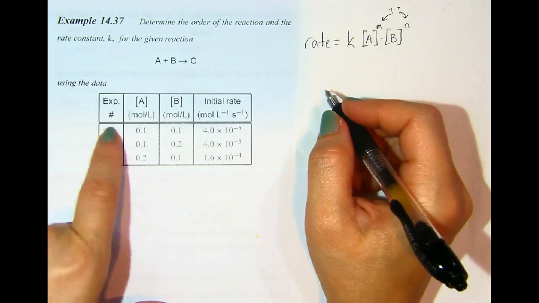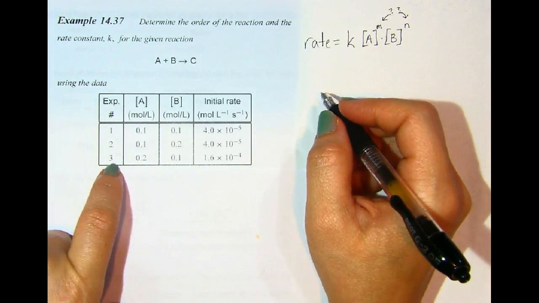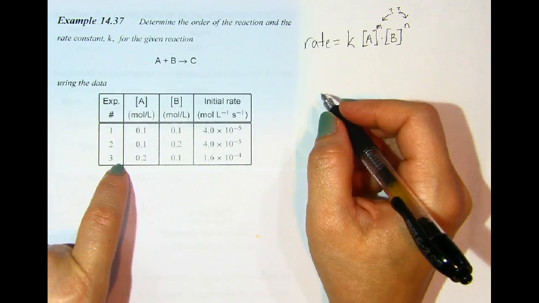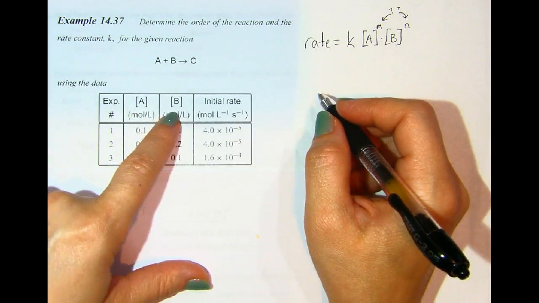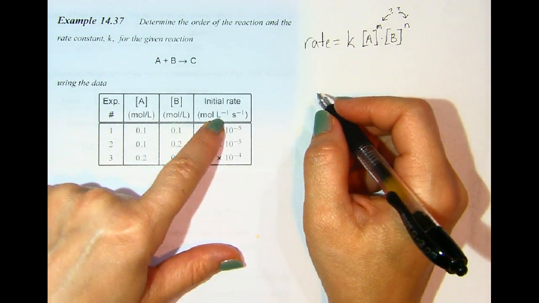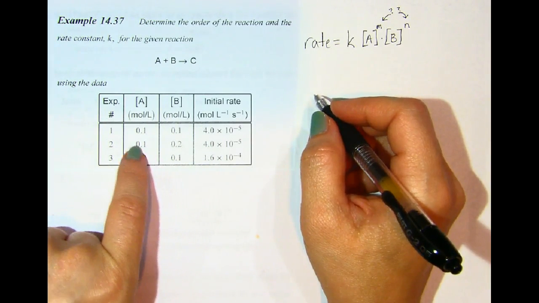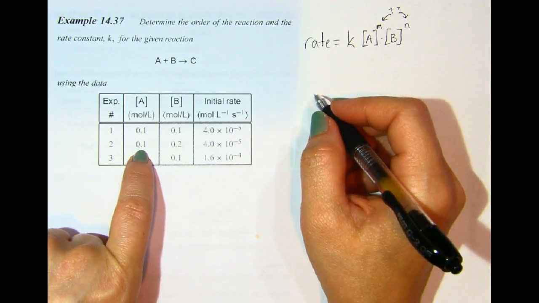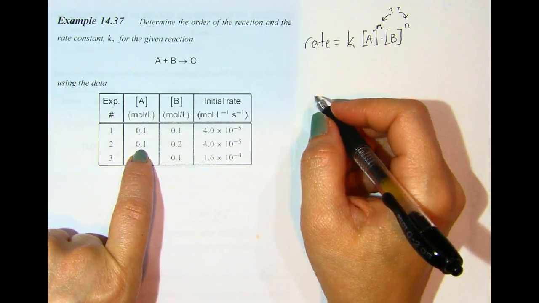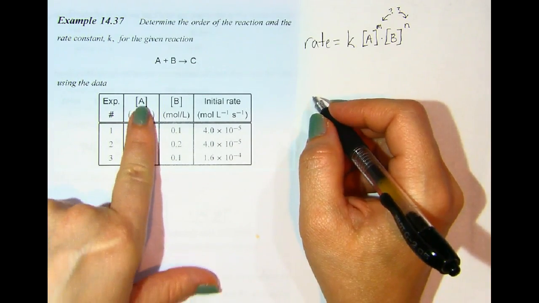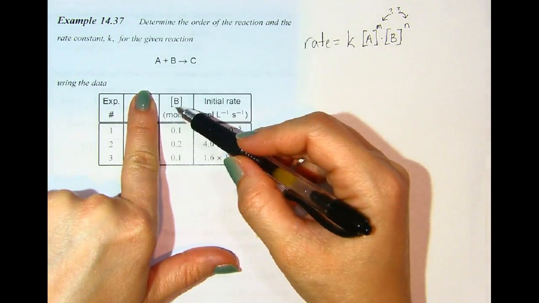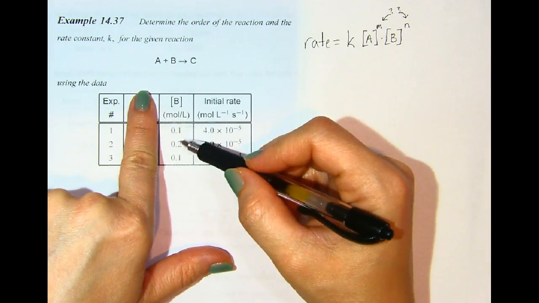Well, first of all, notice that you're given 3 data points for this experiment, experiments 1, 2, and 3. And you're given the concentration of A in each experiment, the concentration of B, and the initial rates. So what I want to do is notice that experiments 1 and 2 have the same value for A. And so what that means is A is constant between experiments 1 and 2. It's not changing. And so what I can do is use the data for B and the initial rate for experiments 1 and 2.